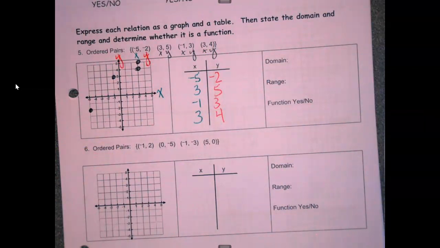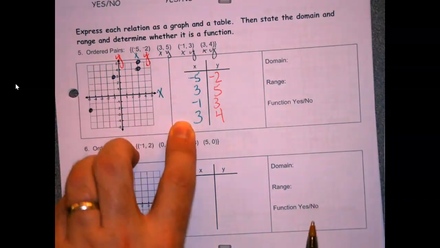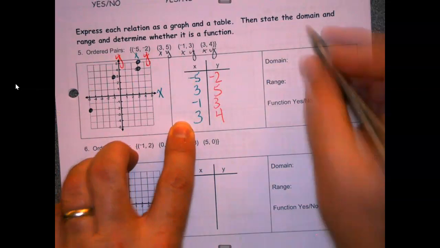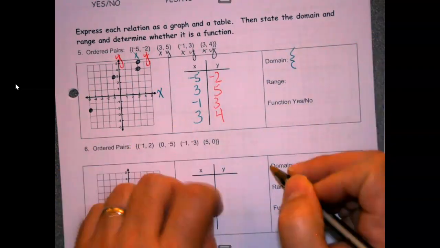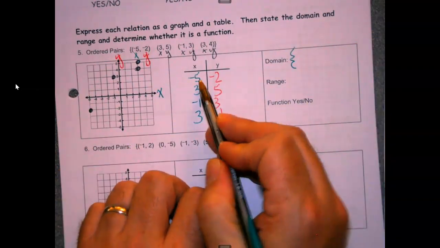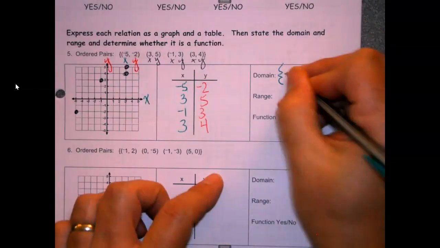But when I get to domain and range, and we haven't had to talk about this since we put in our definition before. Least to greatest. Don't just list them the way you see them. Okay, we're going to work on the smallest value, or the most negative.